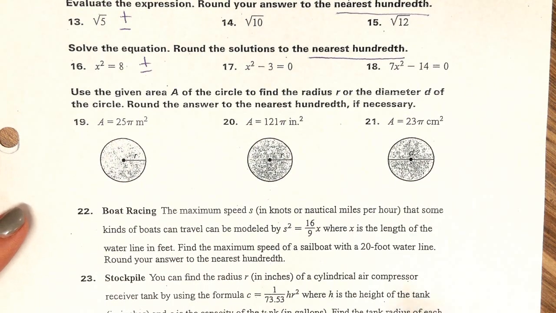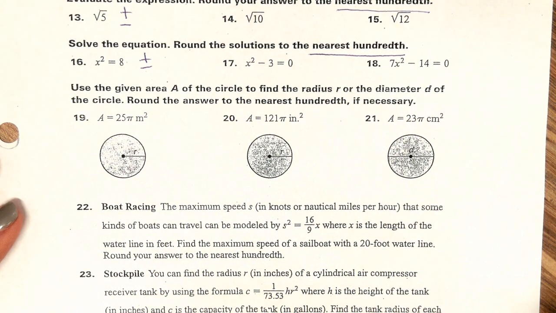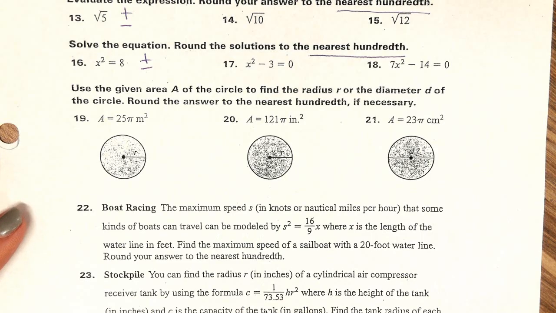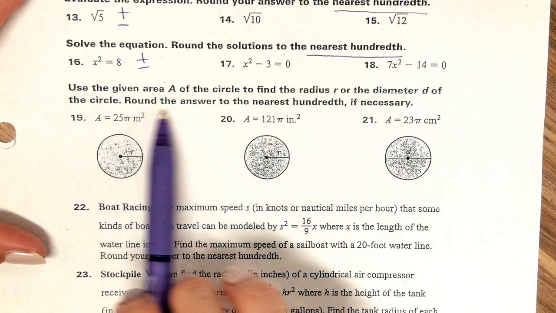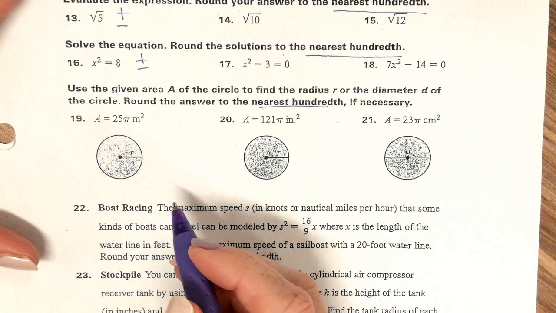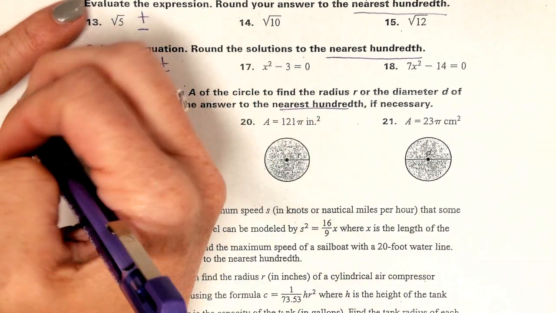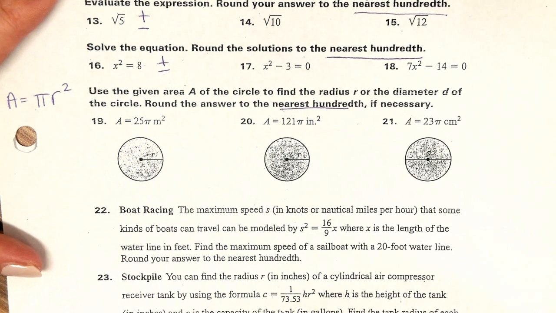All right, 19 through 21 says use the given area of a circle to find the radius or diameter. Round your answer to the nearest hundredth. Do y'all know how to find the area of a circle? Area equals pi r squared, right?